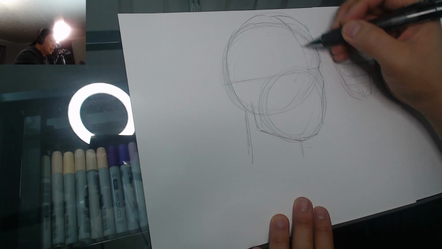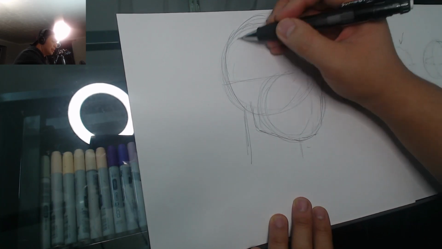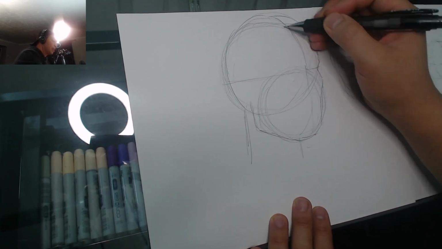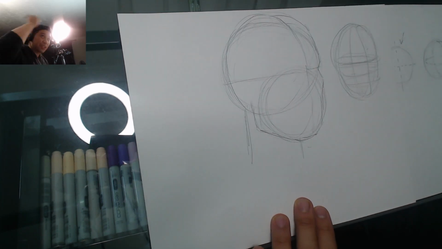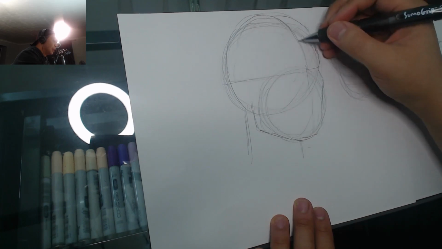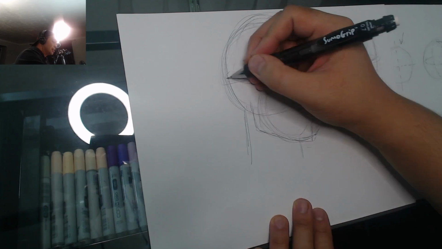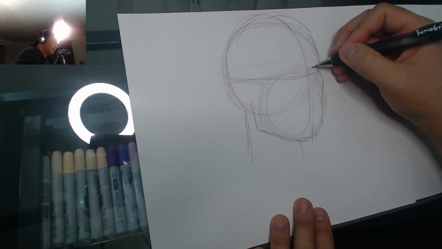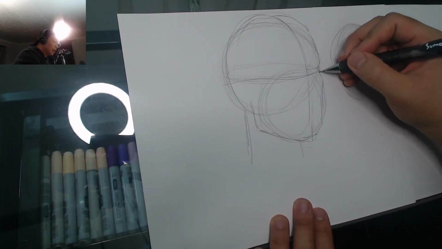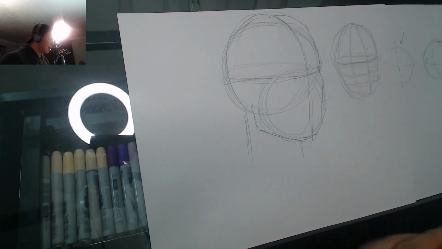So I like to put a little guideline here. And as you see, when I put the line, I bring it like I'm drawing around the skull, like I'm drawing around the surface. And then I'm going to draw another line that goes across here like so. I know this is a lot of review for a lot of you, but just to show you guys my thinking process.